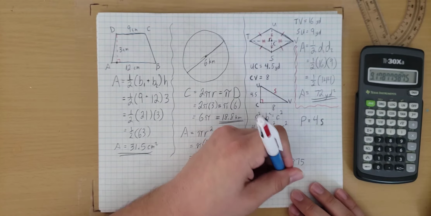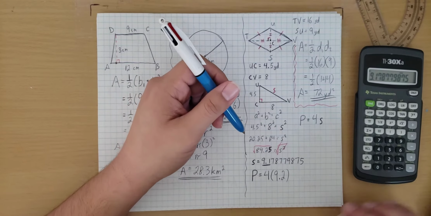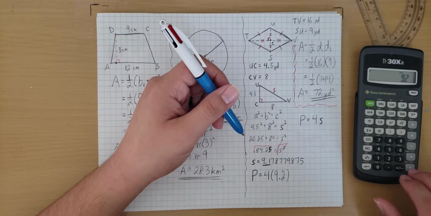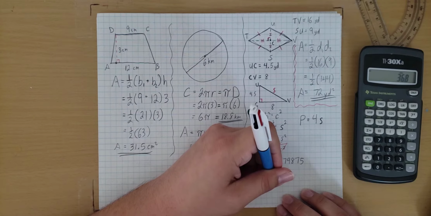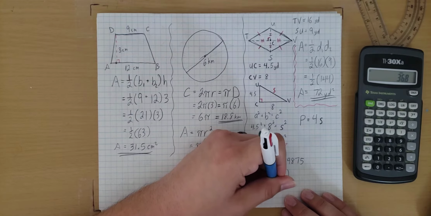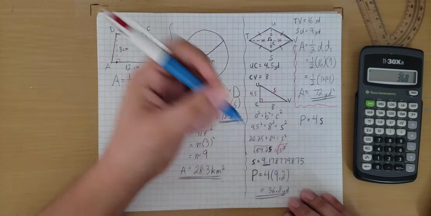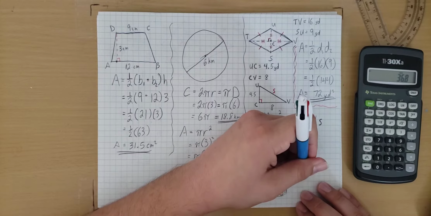So let's see, 4 times 9.2 gives us 36.8 yards. If we use the whole thing, we actually end up with the same thing.